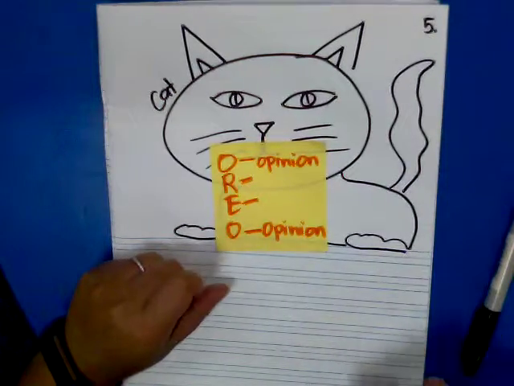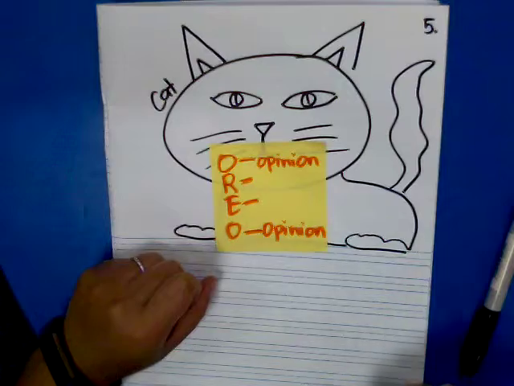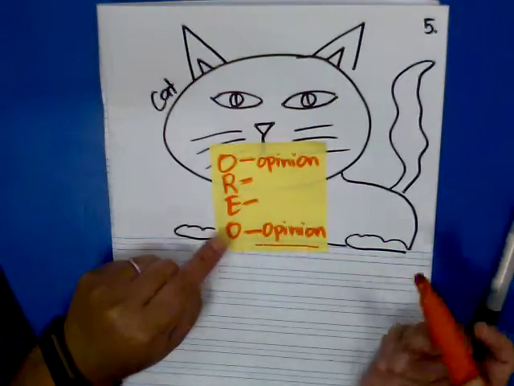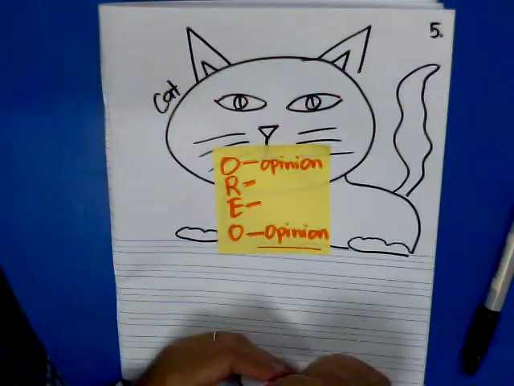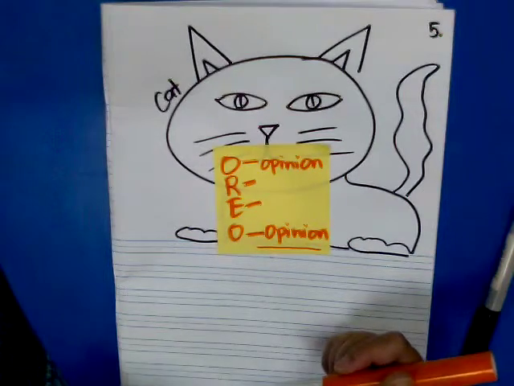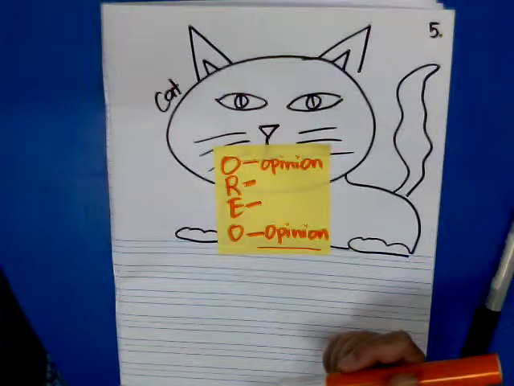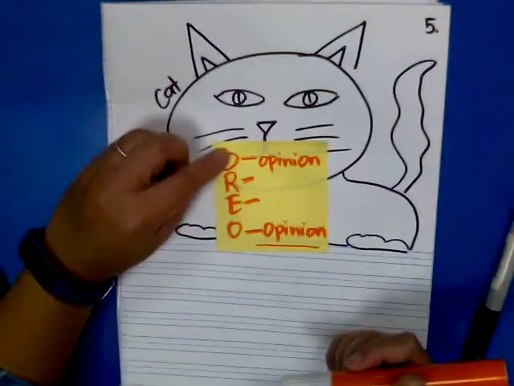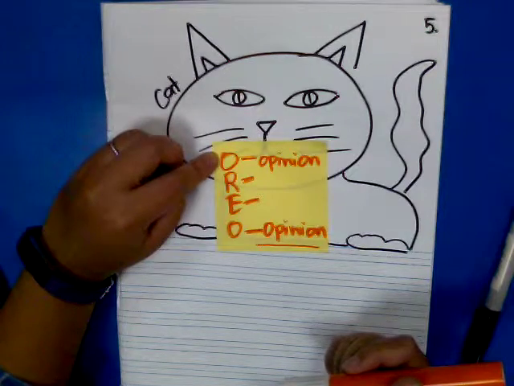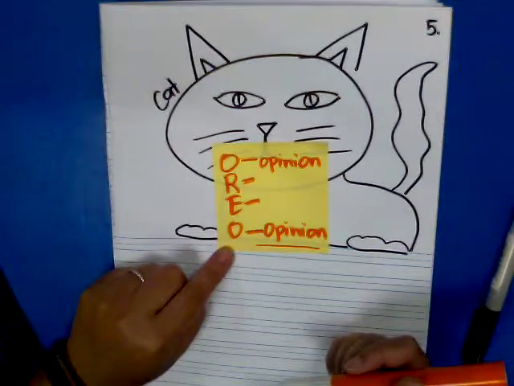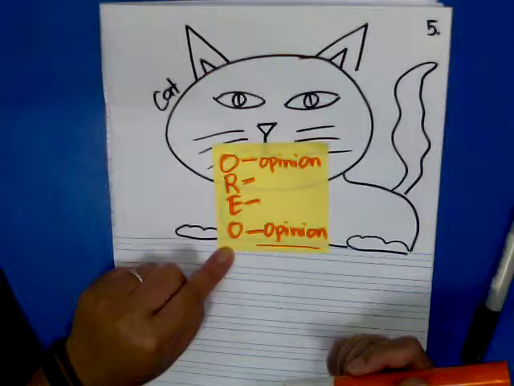Now, we talk about the reasons why do we have to state our opinion again. We said that in order for our readers to really remember what our opinion is, we have to repeat it again at the very end.